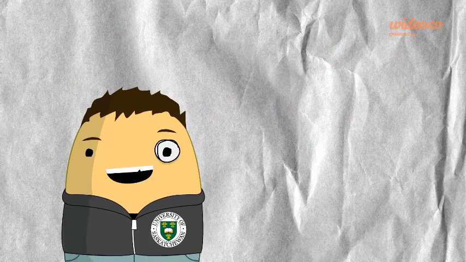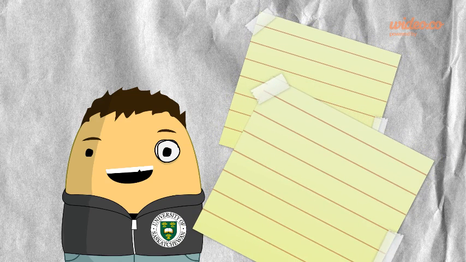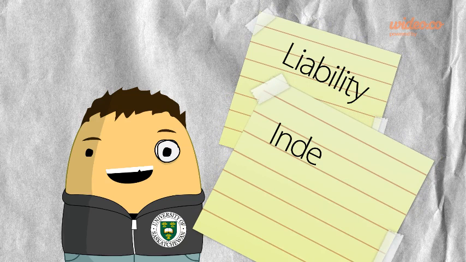As a participant in a U of S affiliated activity abroad, you will be asked to sign two legal documents called the liability and indemnity forms. Read these forms carefully, and if you have any questions, please consult with legal counsel. The forms should be signed only after thoughtful consideration.